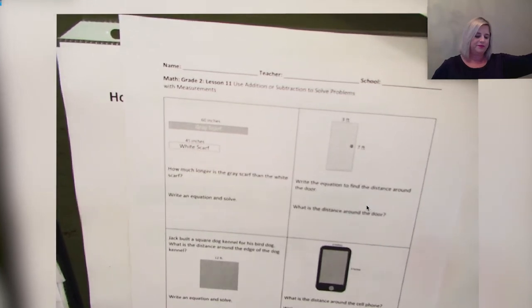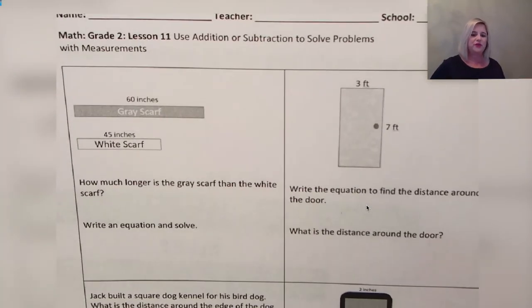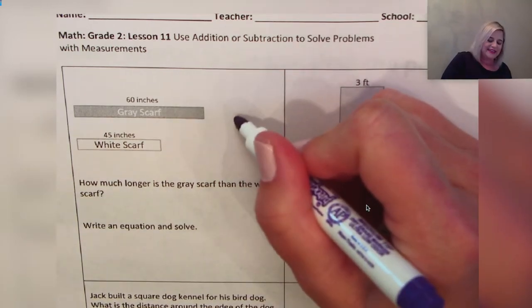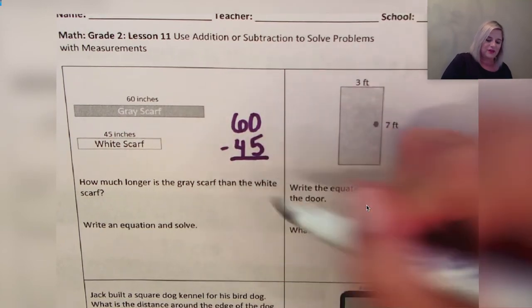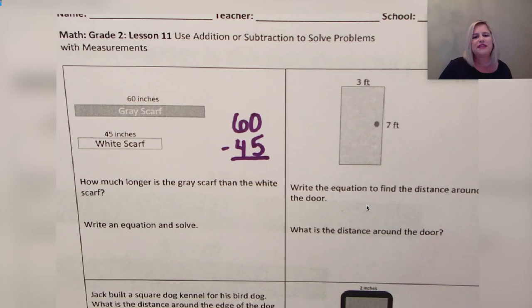I see that I have 2 scarves. And the question says, how much longer is the gray scarf than the white scarf? Write an equation and solve. I see the gray scarf is 60 inches and the white scarf is 45. So it says how much longer? What do you think we'll be doing? Yes, subtracting. 60 minus 45. How can we do 60 minus 45?